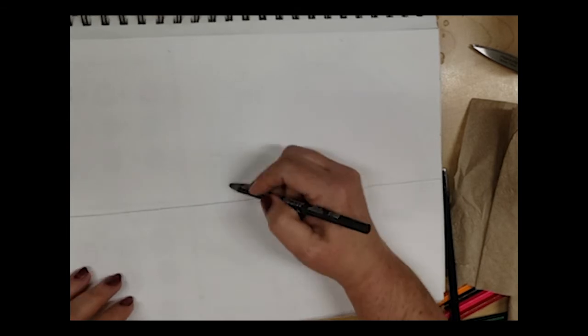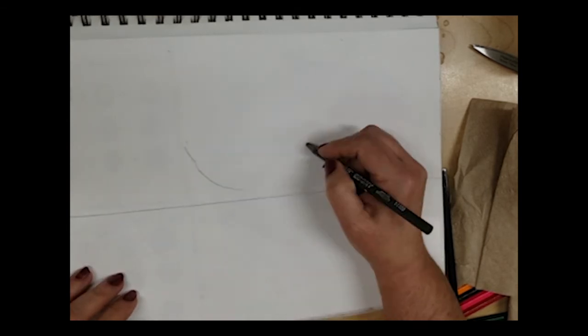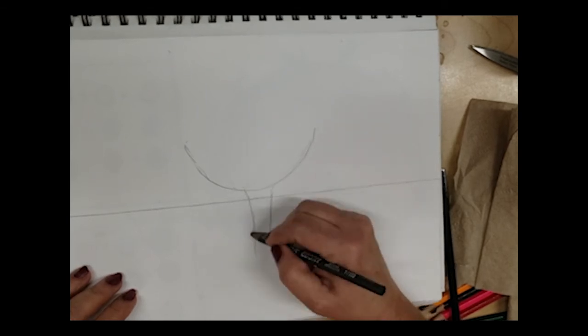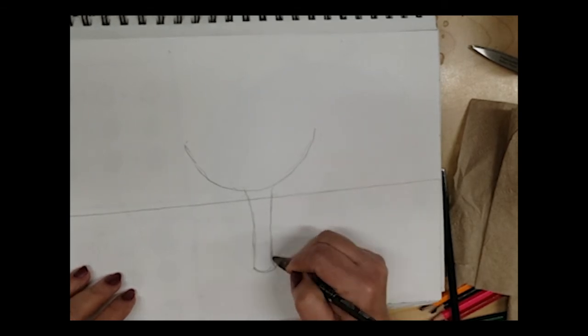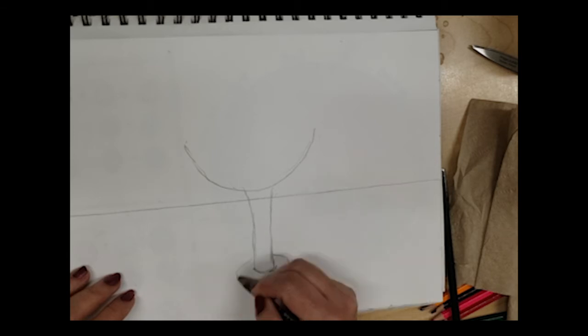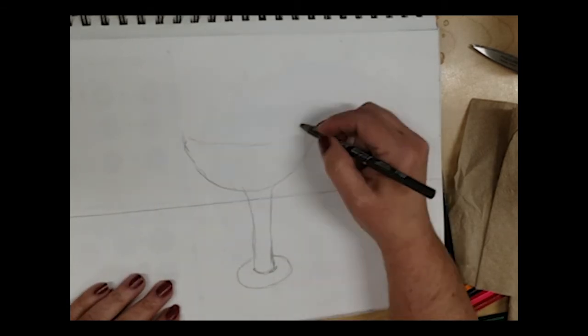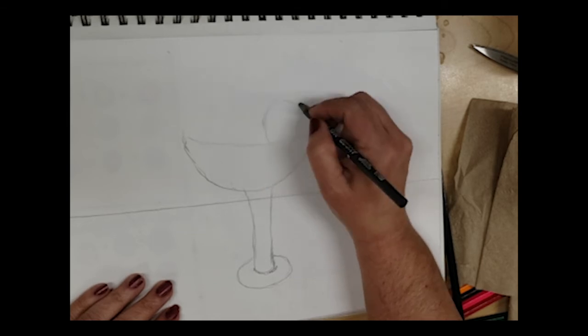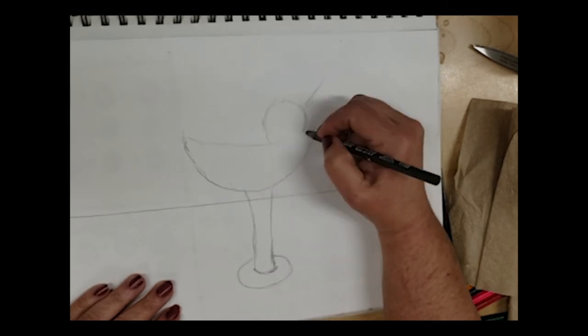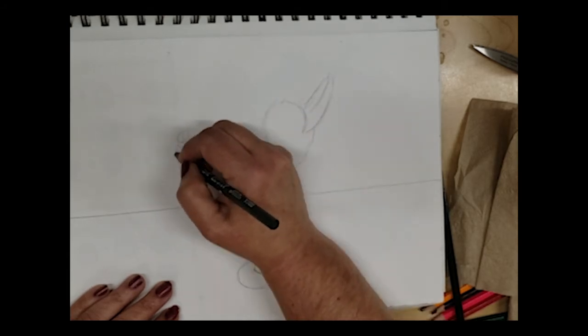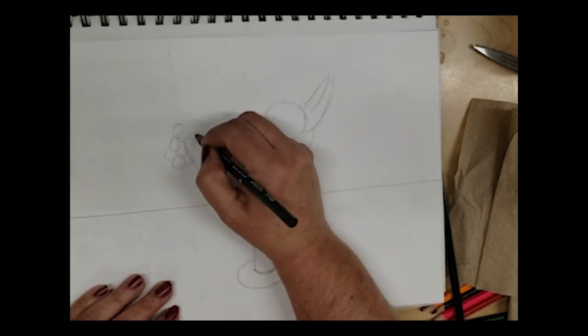First thing I did was I drew a horizon line going across the page, and then a little smile there. That's the bottom of my fruit bowl. A couple of lines coming down, and another smile for the bottom, and another one for the very bottom. Then a very light smile at the top, and I'm putting some little round things in there for fruit. Part of a banana that comes out.